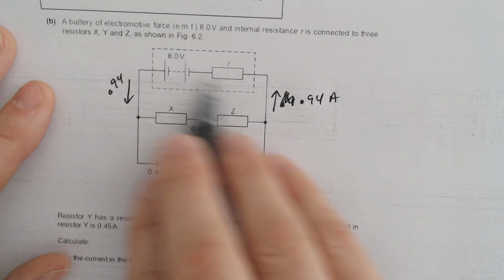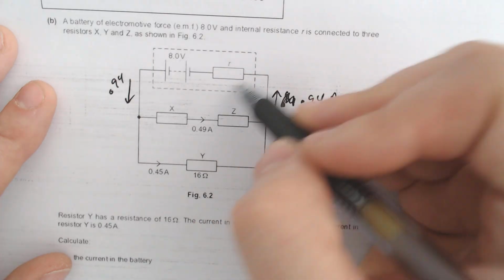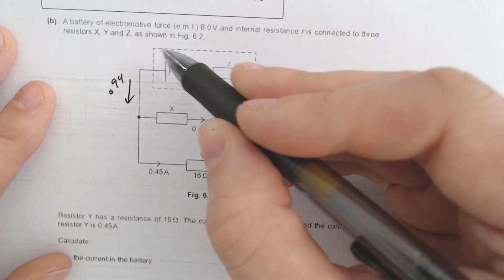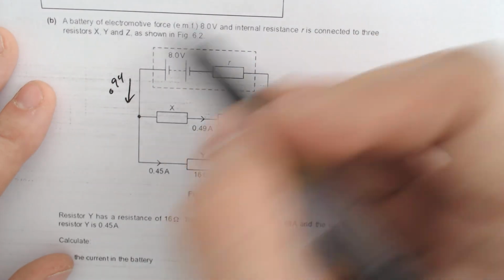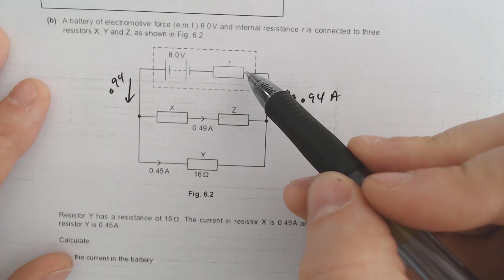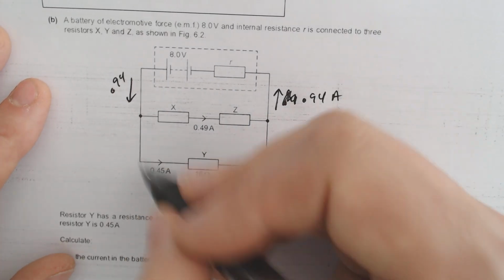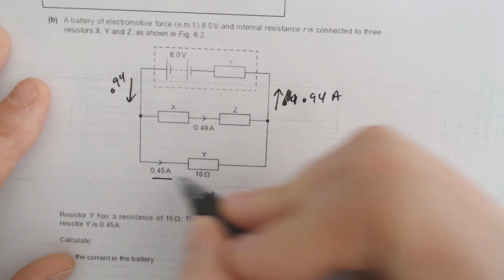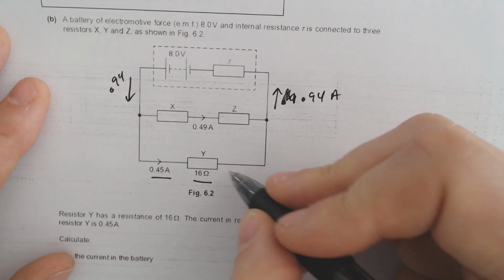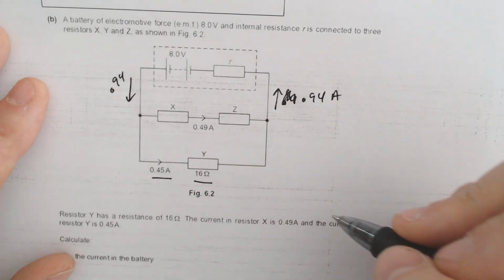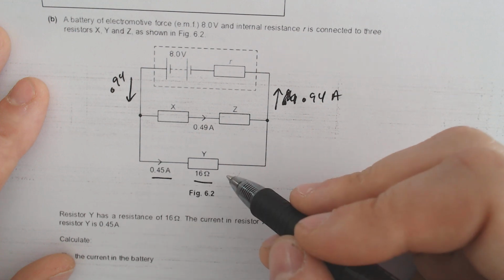What a lot of people made the mistake of was thinking, oh, the voltage that this little r is going to use is 8. 8 has to be used up by everything. It's not going to get used up exclusively by the little internal resistor. What we should figure out first is, see how we have amps and resistance? We can figure out the voltage on the bottom strand or the voltage across Y.